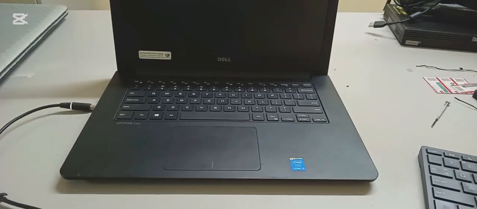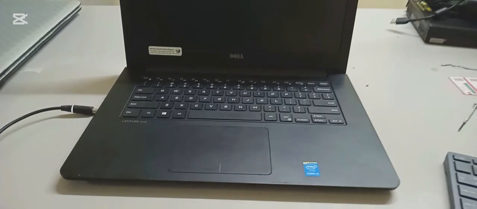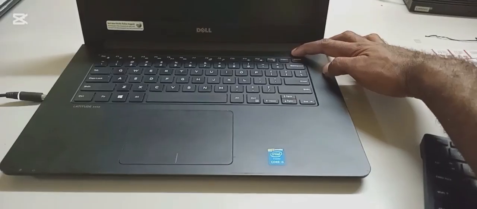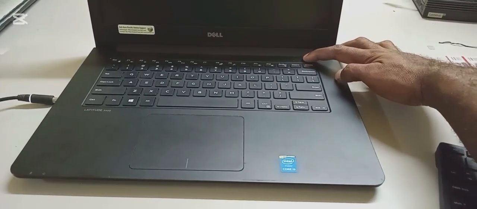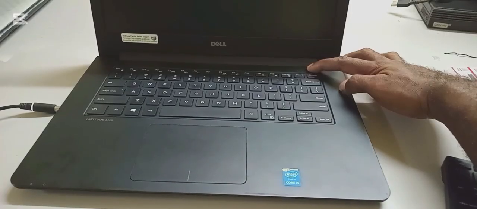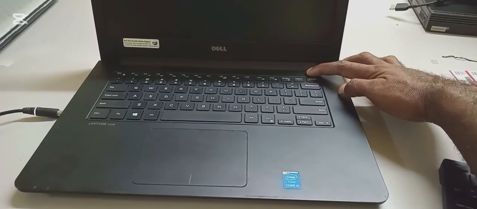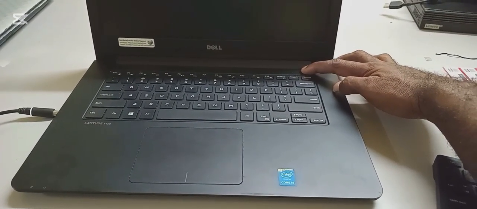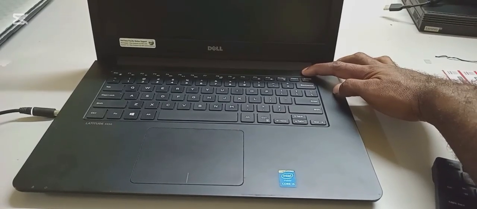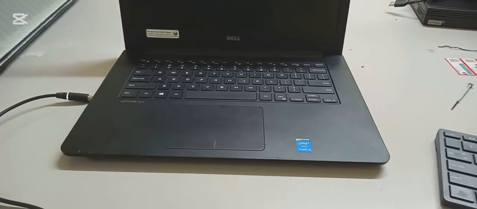The screen seems like it's not responding. Let's move on to step number 2. Perform a hard reset. Hold down the power button for 15 to 30 seconds. This drains any remaining power and resets the motherboard. Now, reconnect the power and turn on the laptop. If the screen stays black, move to the next step.